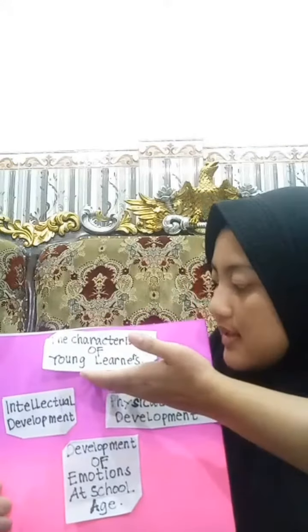Okay, next I will explain mind map 2, the characteristics of young learners. Okay, the characteristics of development that occur during school age children are as follows. Number 1 is physical motoric development. At physical motoric development, along with physical growth that is growing mature, the child's motor development can be well coordinated.